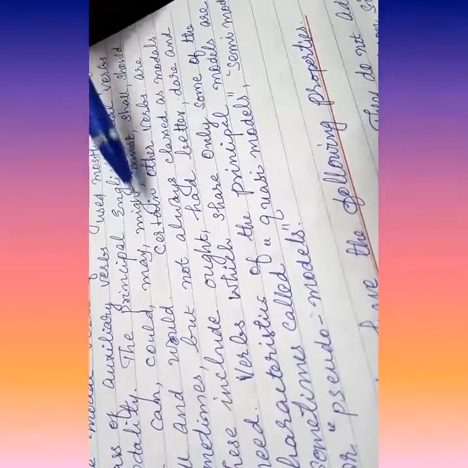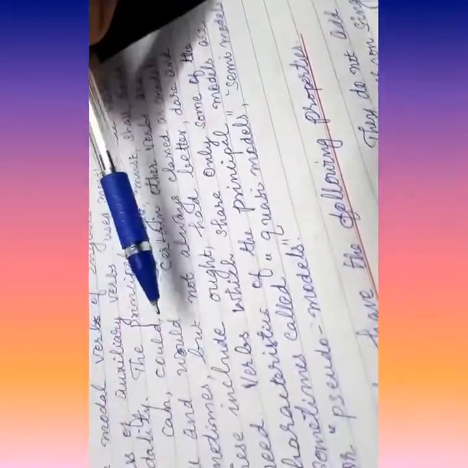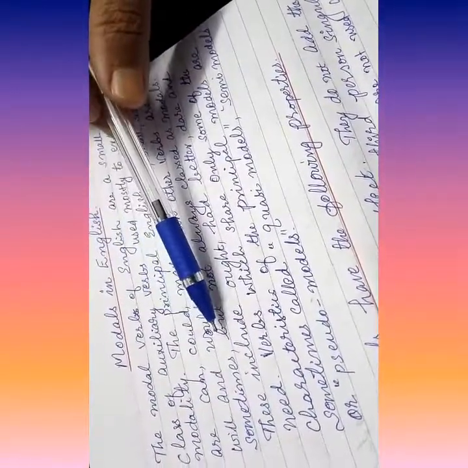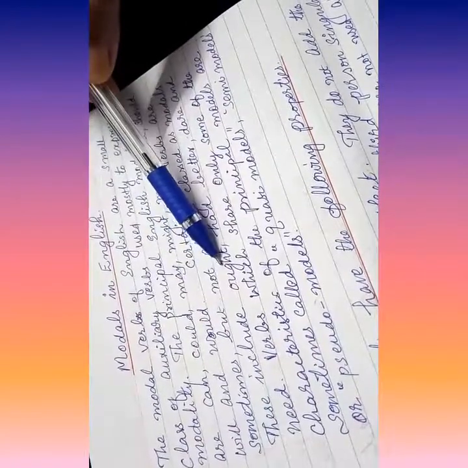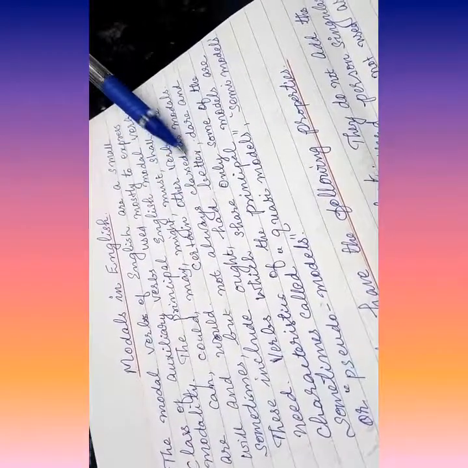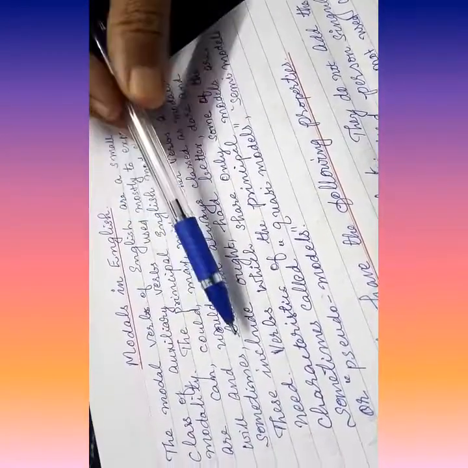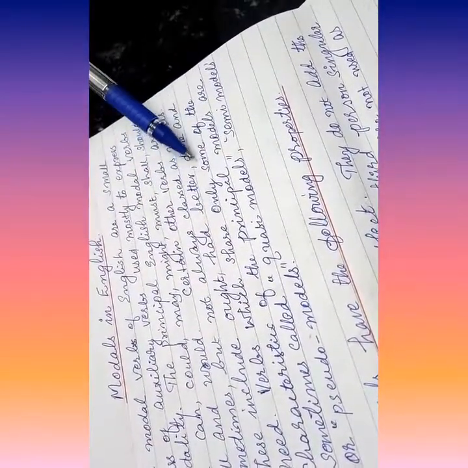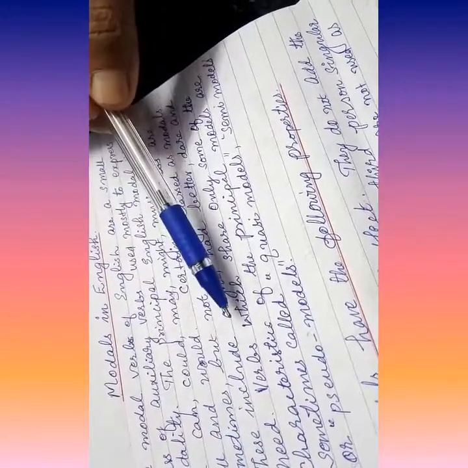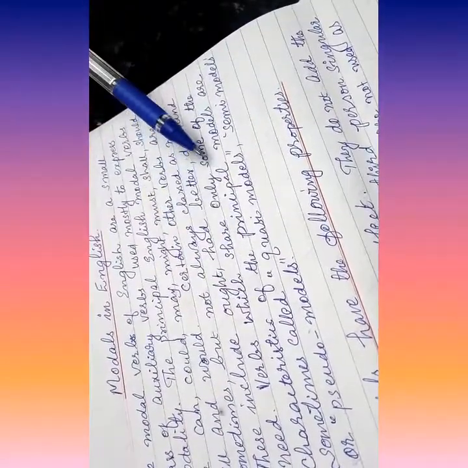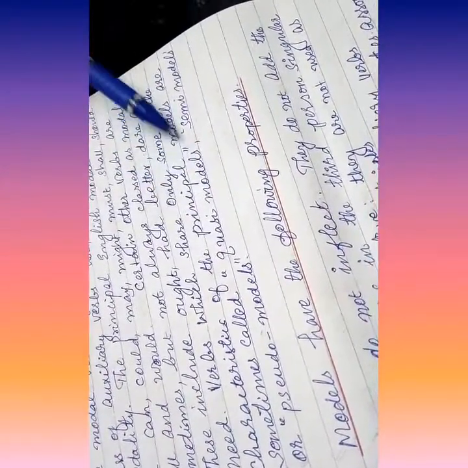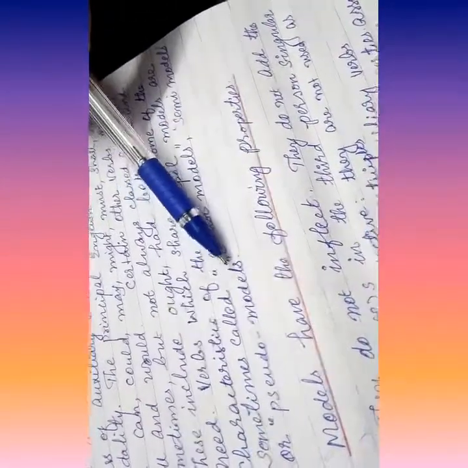But at the same time, certain other verbs are sometimes but not always classed as modals. Remember always that point. These include ought, had better, dare and need. Verbs which share only some of the characteristics of the principal modals are sometimes called quasi-modals, semi-modals and pseudo-modals.